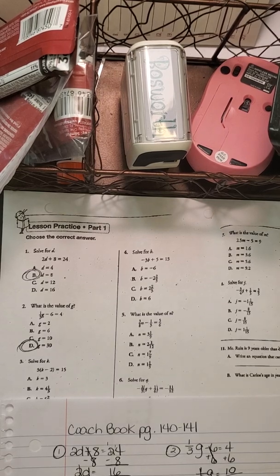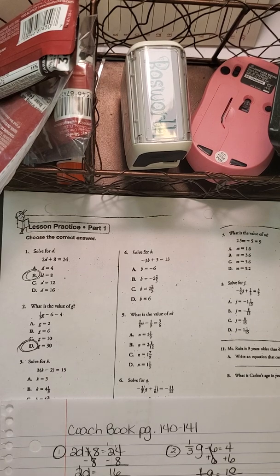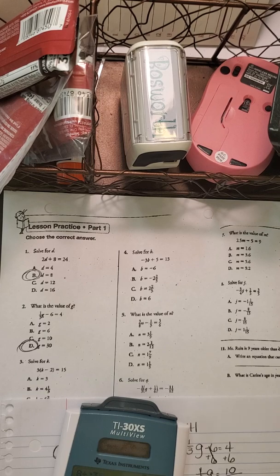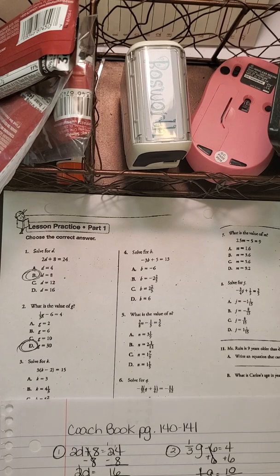And we divide both sides by negative 3. And B equals, and I'm going to do that on my calculator and not rely on my mashed potato brain, negative 2.6 repeating, which will be a negative 2 2/3.